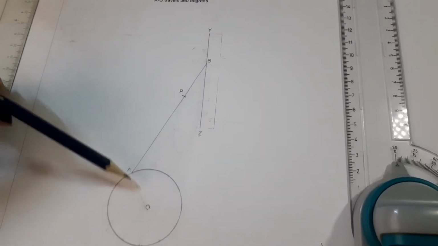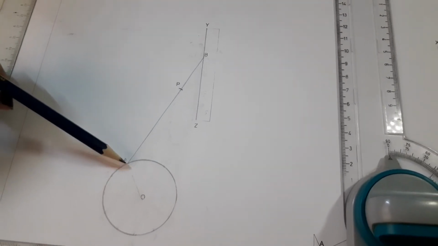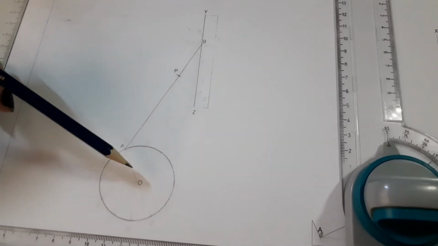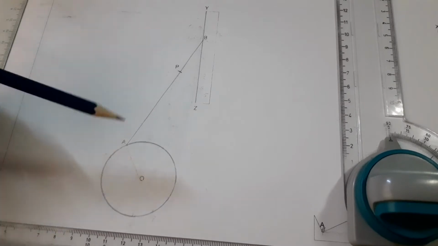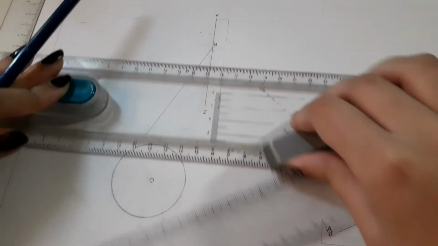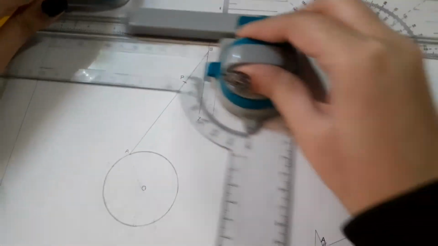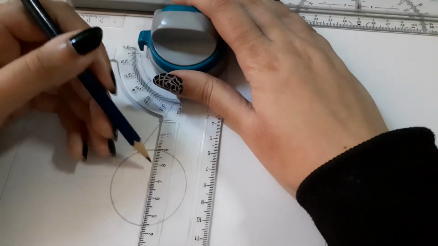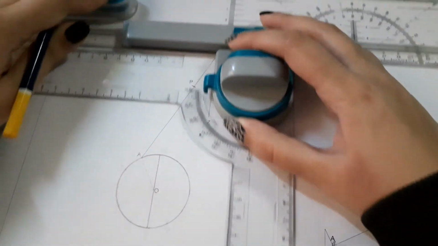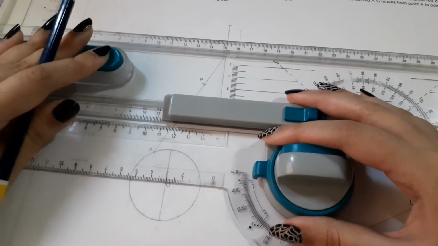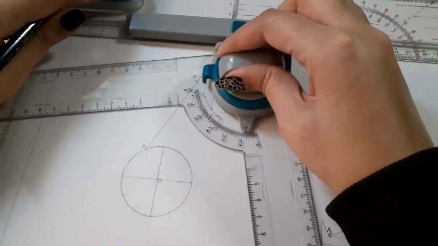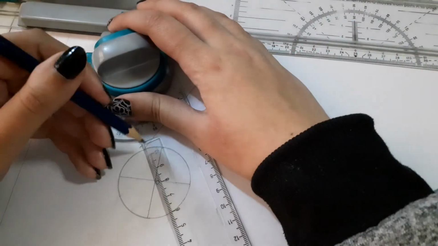So the first thing I need to do is see how A travels through the circle. So first thing I'm going to do is split the circle up into a number of parts. Now, ideally, the circle always gets split up into 12 parts, because 12 parts is not too little and not too much either. Remember that to split it into 12 parts, use the vertical and horizontal lines and 30 by 60 lines.